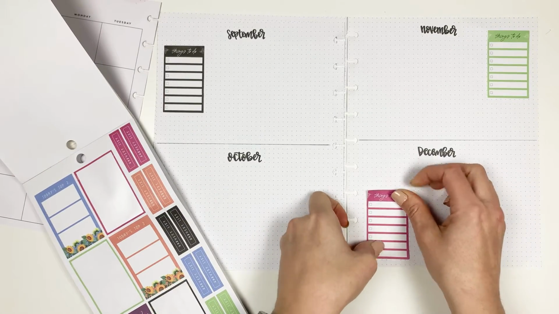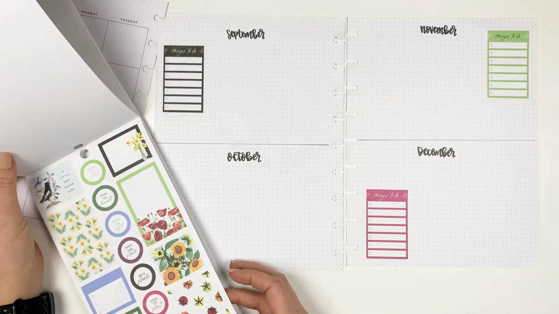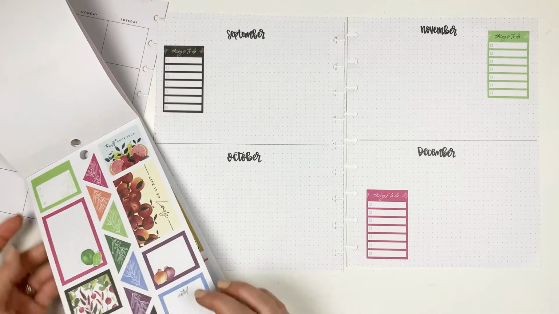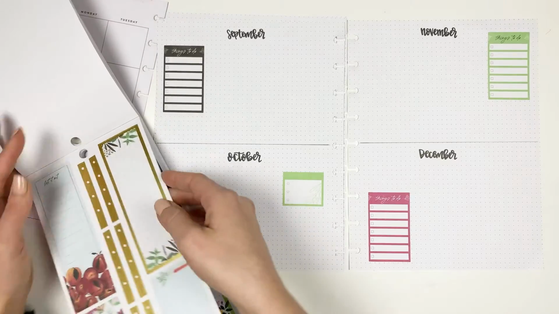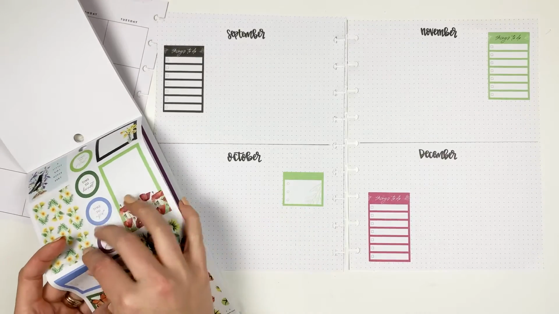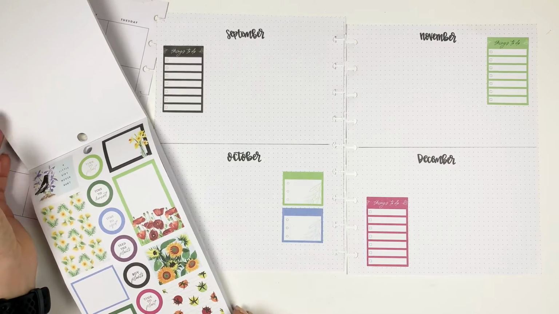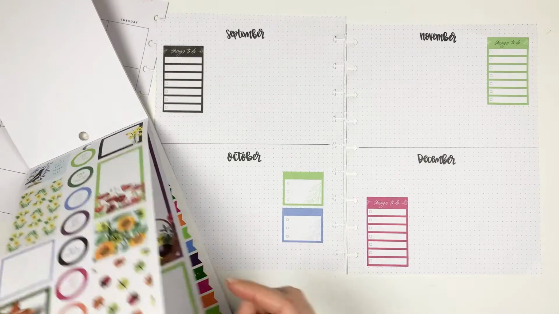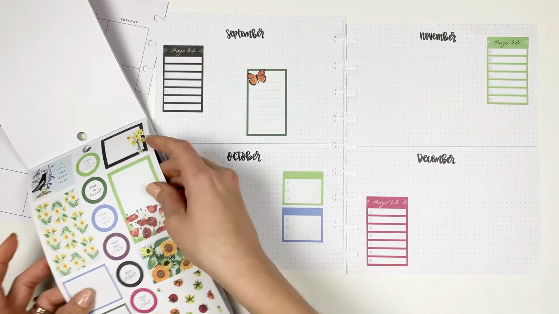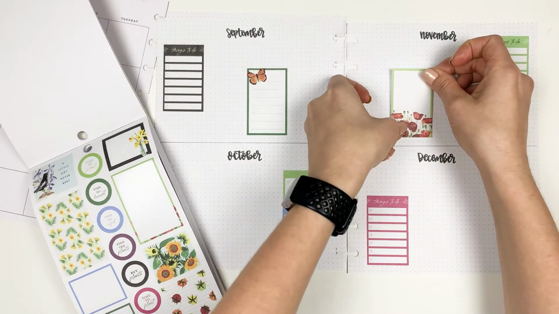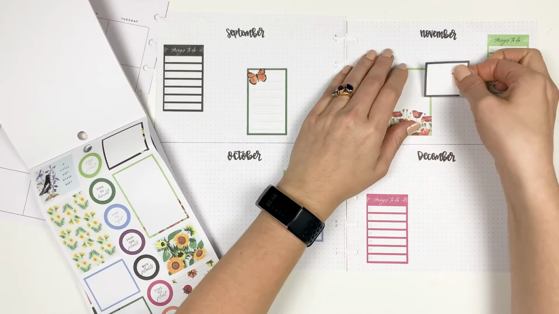And we'll do this one here, and then let's use two of these as the things to do for this one. And then what I can do is use some layered box stickers for the journaling areas. So for instance, do this one paired with this one.